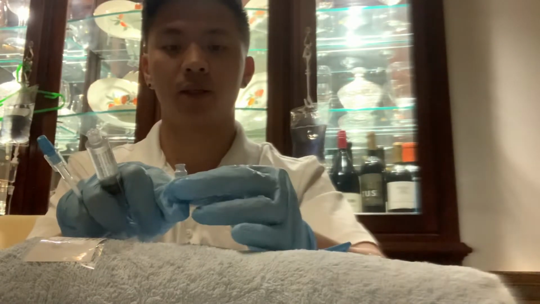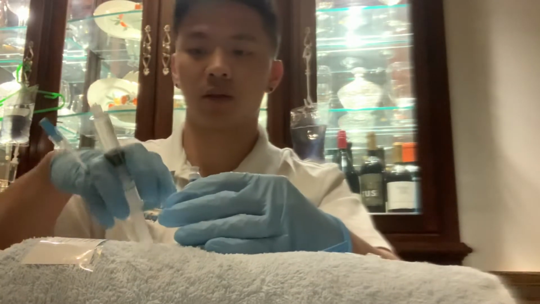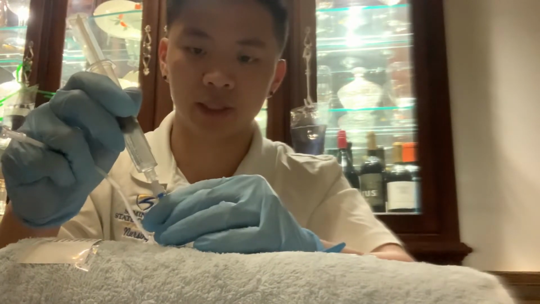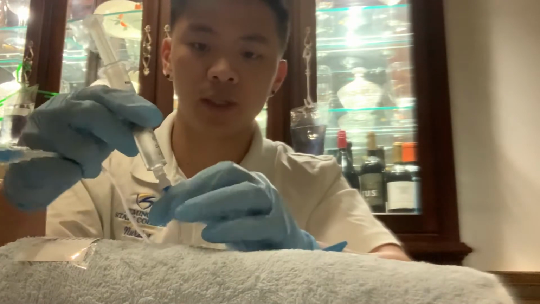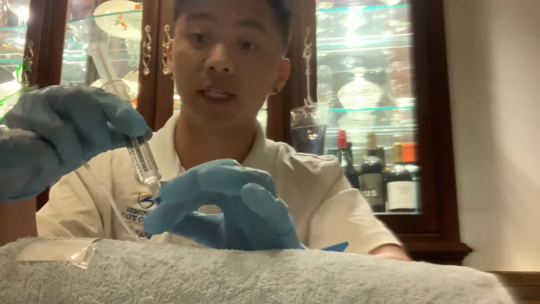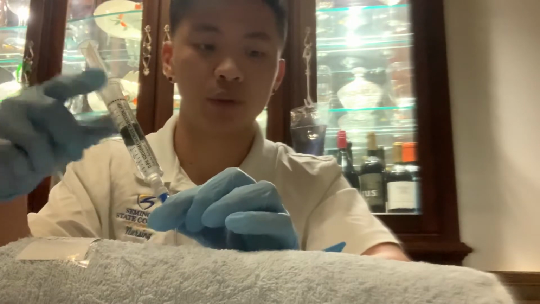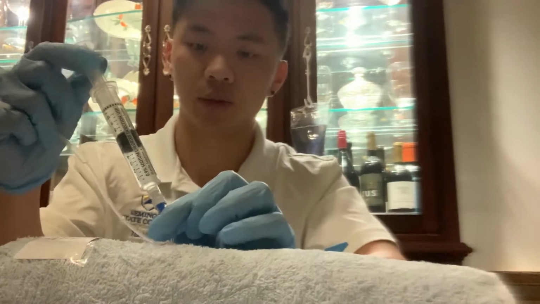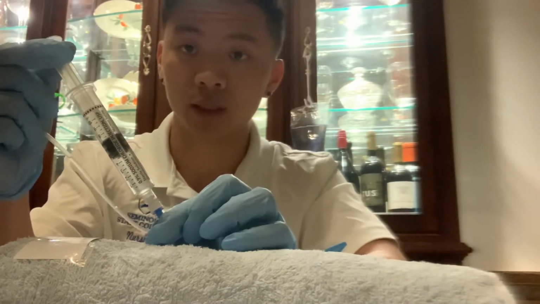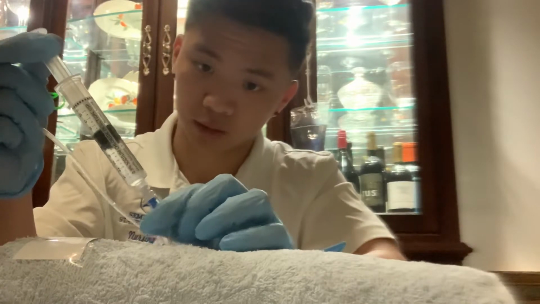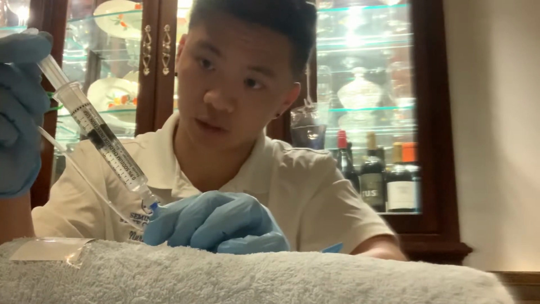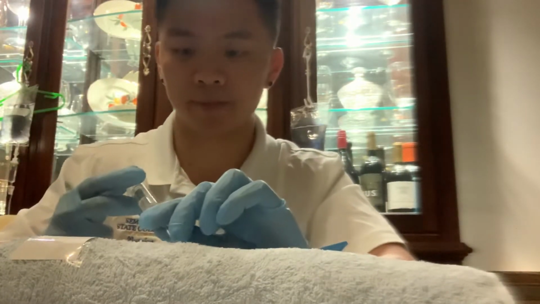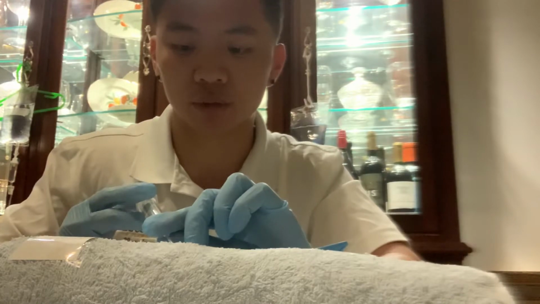I would go ahead and properly inject. I would go ahead and attach it to the saline lock, and I would unclamp the saline lock as well. Unclamped, and I would go ahead and aspirate for blood. Once I see blood return, I'm gonna go ahead and slowly inject 3 milliliters of saline.